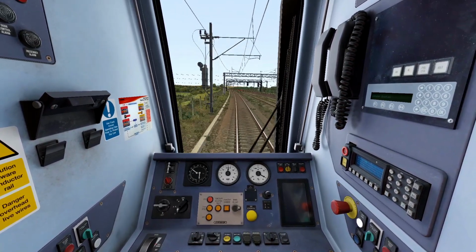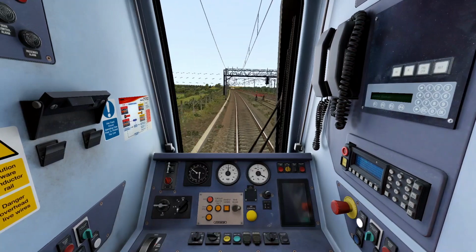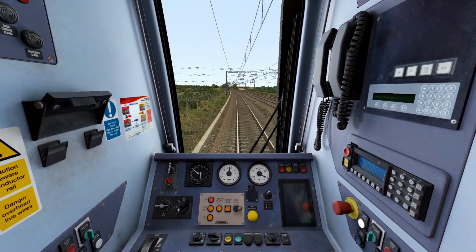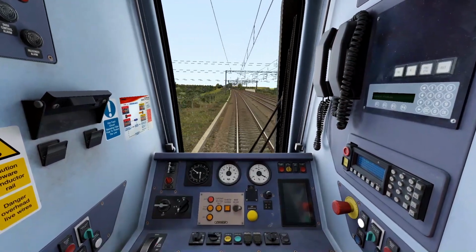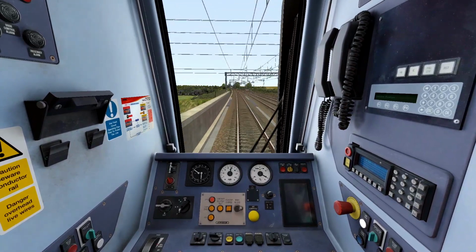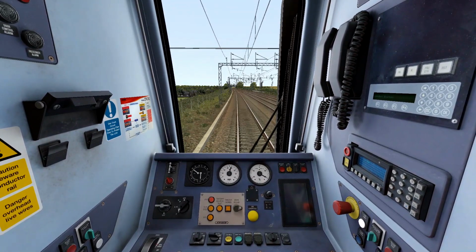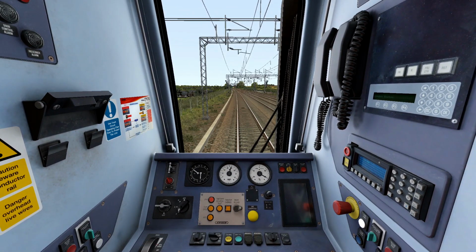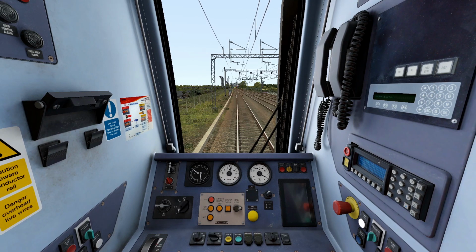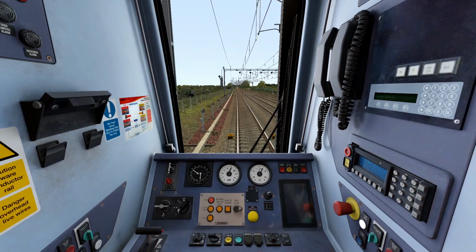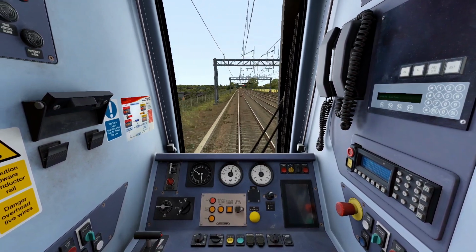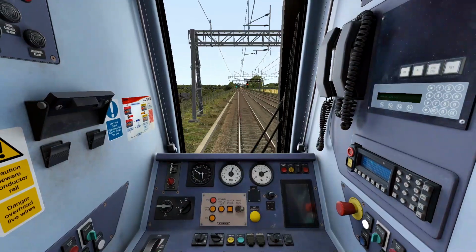So the thing about Wolverton, Milton Keynes and Bletchley is that they are really close to each other. So it shouldn't be too long until Milton Keynes. Hopefully the train won't divide itself like the Pendolino did. Is there a neutral section coming up? Already passed through it.